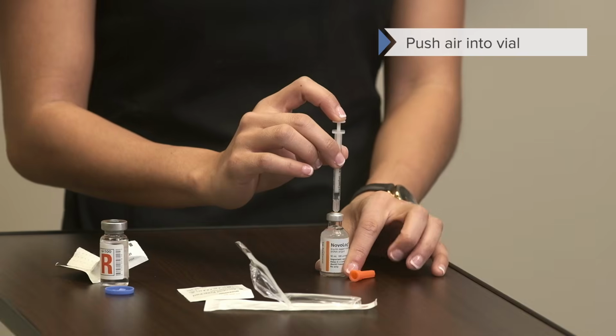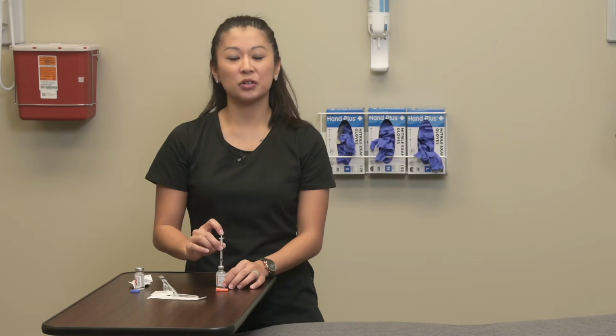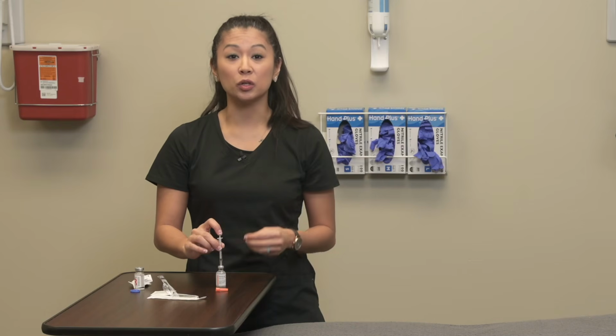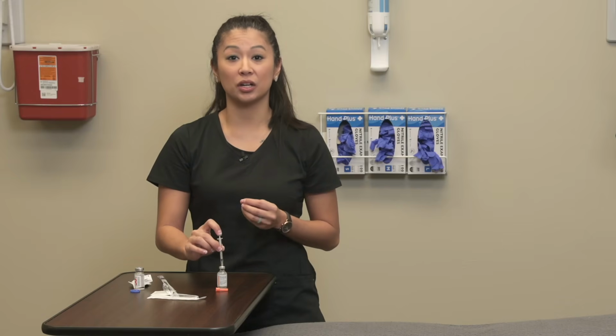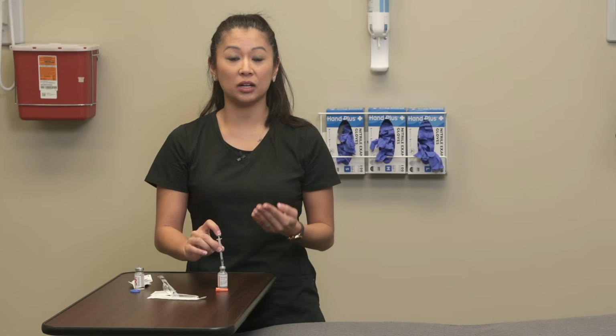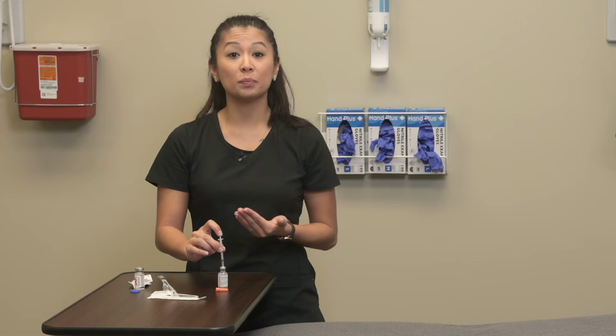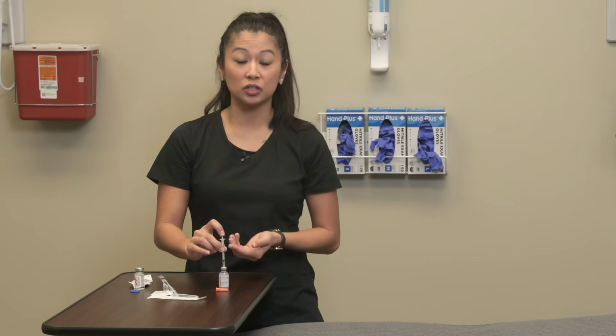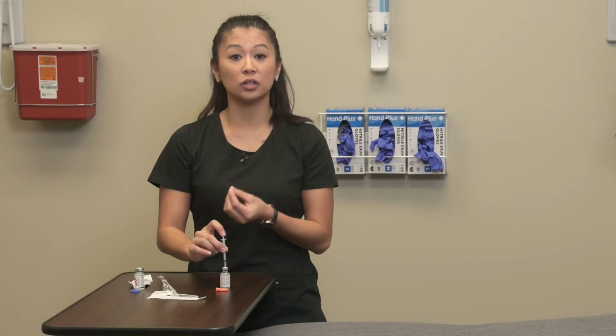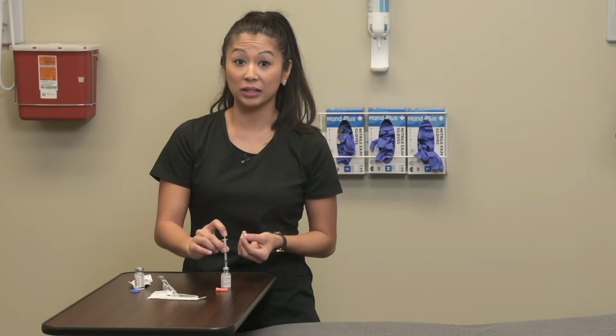Now, there's some debate about this. Sometimes your nursing instructor may tell you you need to put the exact amount of air of the exact amount of medication that you're going to draw up. Really, the purpose of this is just to make sure that the medication pulls back smoothly. It helps provide that pressure to fill the syringe when I turn this over to draw up my med. So that's really up to you.